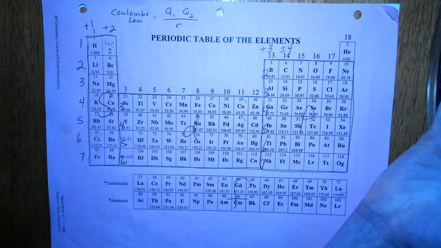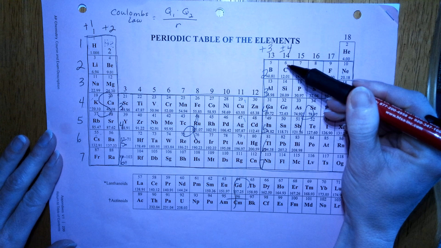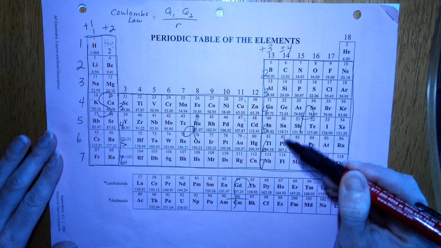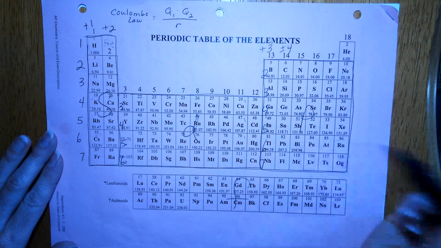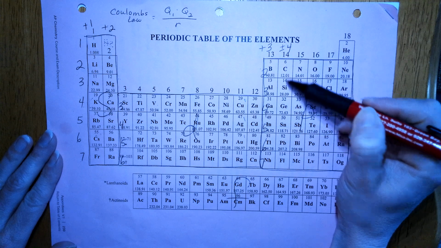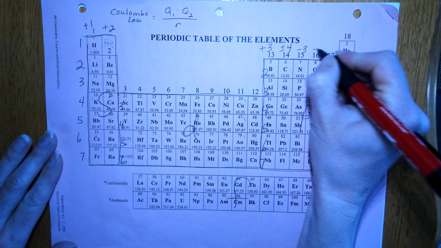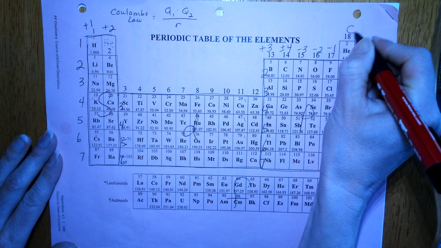But in all honesty, usually the carbon family goes covalent and shares electrons. Maybe not so much when you get down to tin and lead. They're metals and they'll transfer. But carbon, silicon, germanium will usually share. But that's the turning point. Then -3, -2, -1, 0.